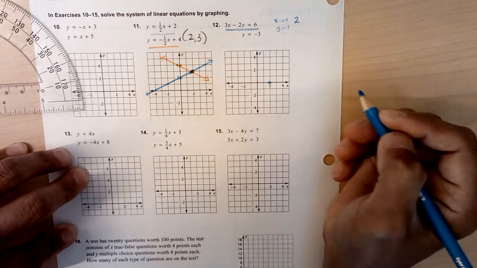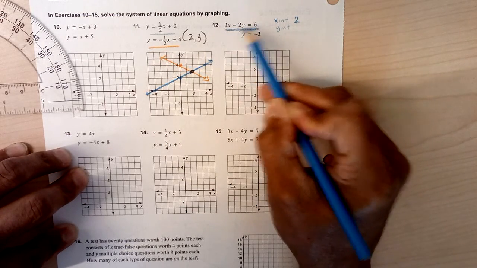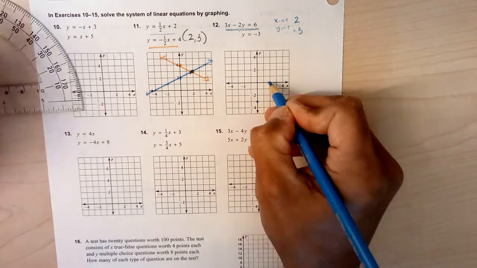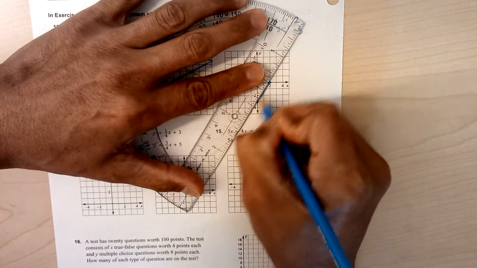That's right here on the x-axis. The y-intercept, C divided by B. 6 divided by -2 is -3. So that's right here. My line goes through those 2 points. I can graph my line.